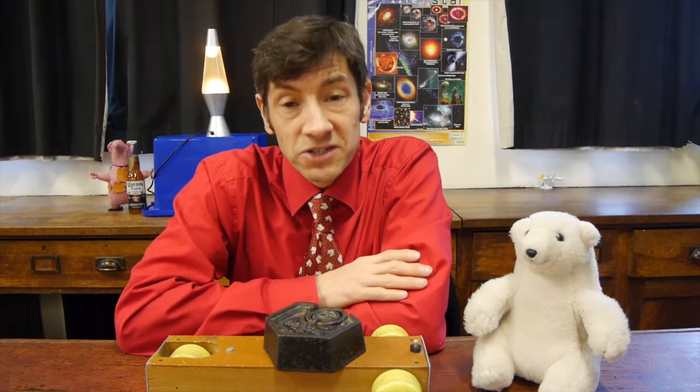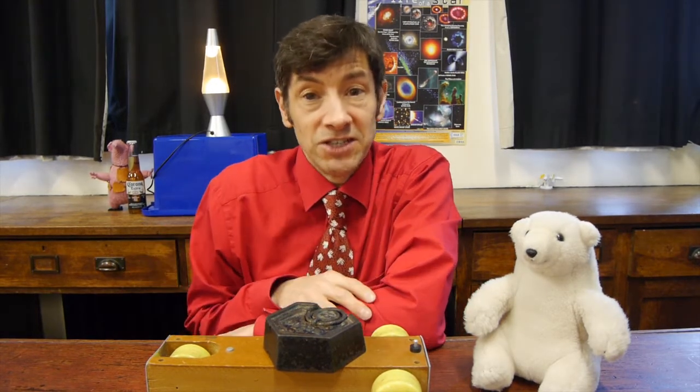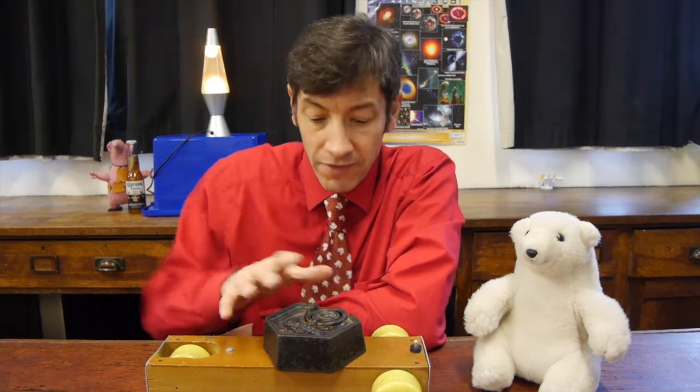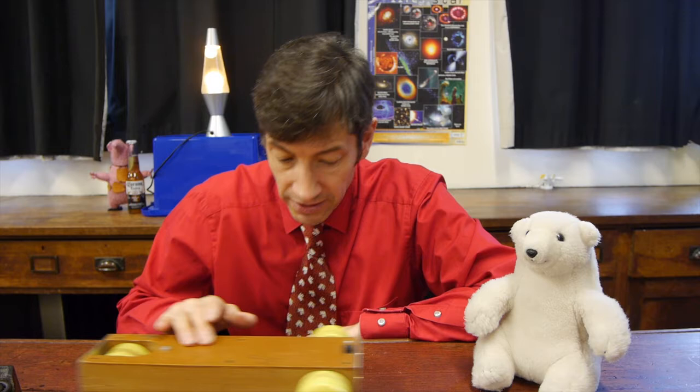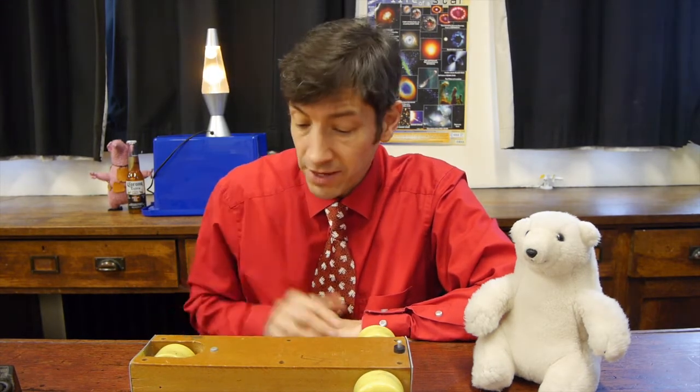So what we're noticing here is that kinetic energy seems to depend upon the mass of something, and we measure the mass in kilograms. So slow things have low kinetic energy, low velocity. High velocity things have high kinetic energy.